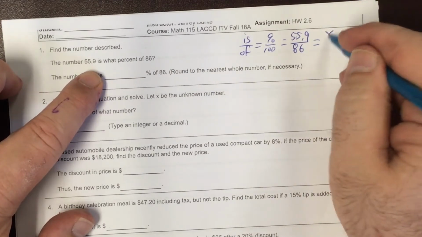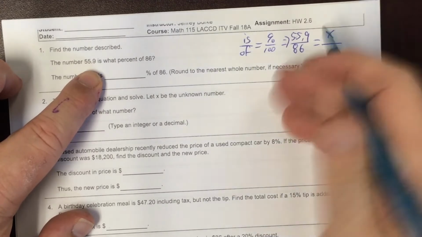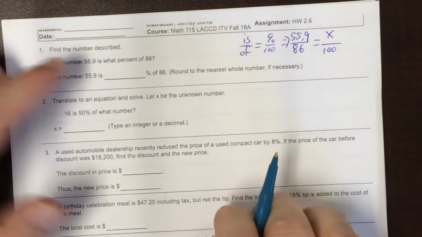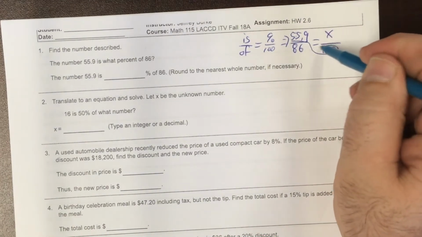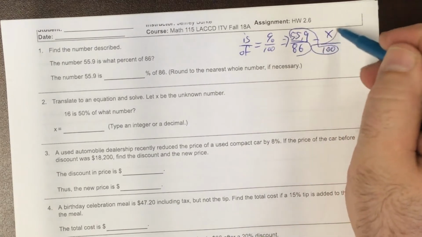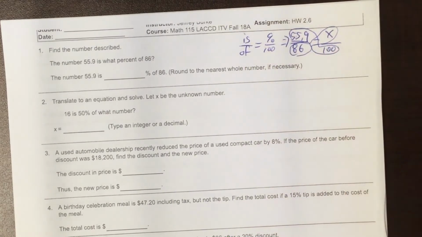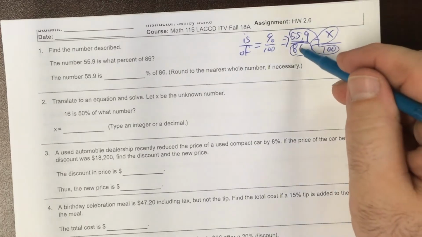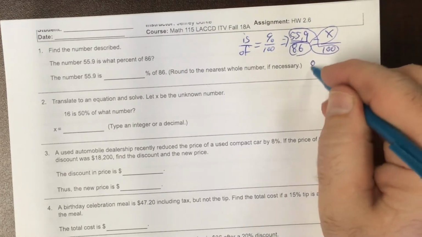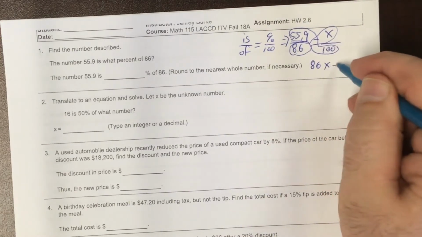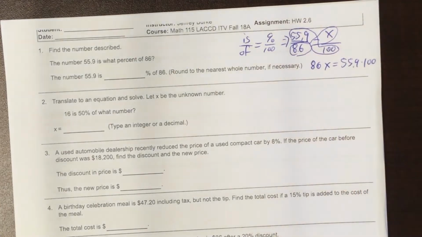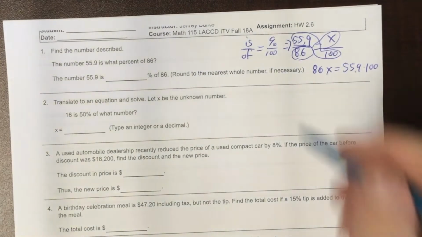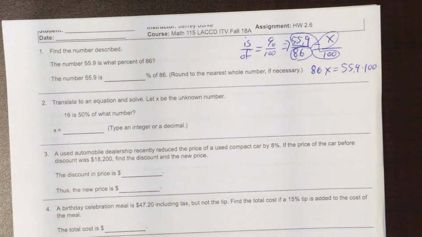The percent is what we don't know, so we're going to put the percent as x, and then we'll put that over 100. In order to solve a proportion, when we have two fractions set equal to each other, we do a process called cross multiplication. We take the two things that are kitty corner from each other and multiply them. So this would be 86 times x equals 55.9 times 100.